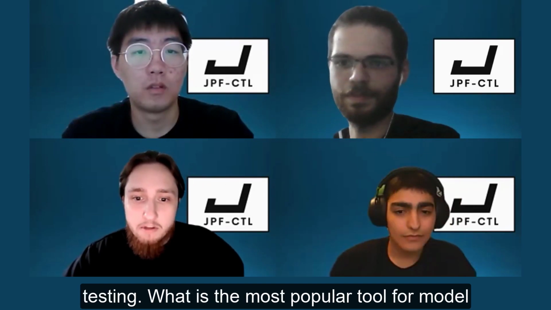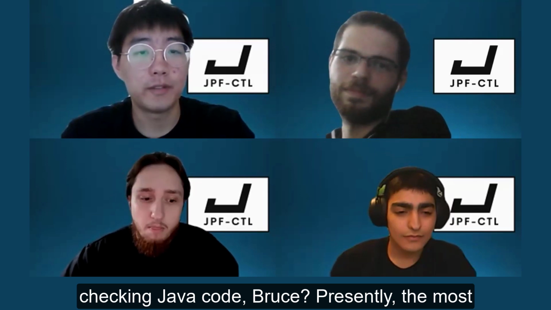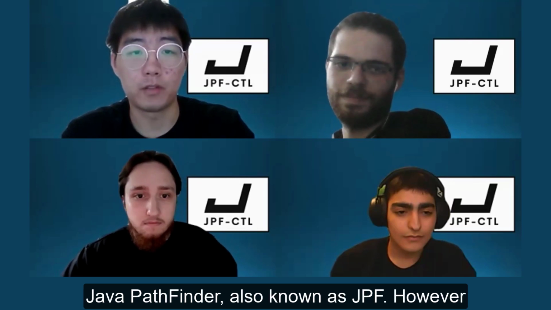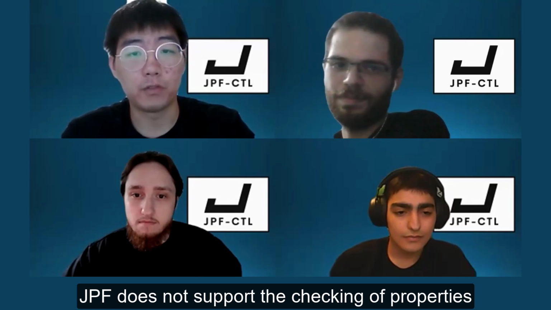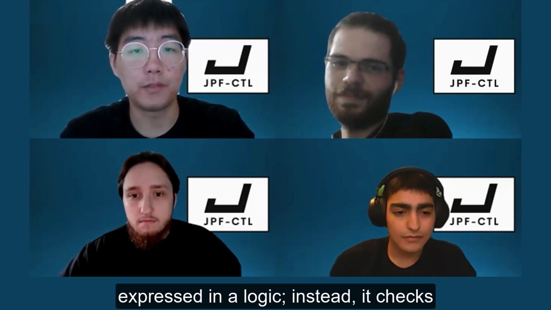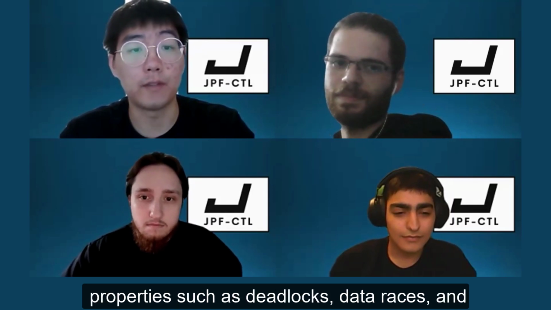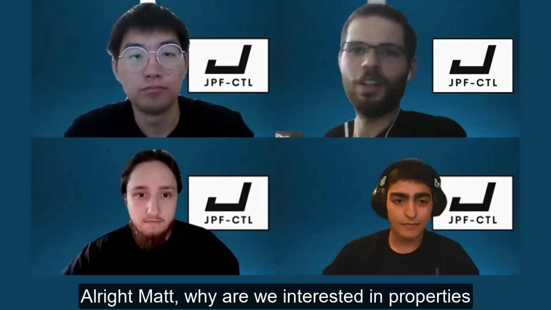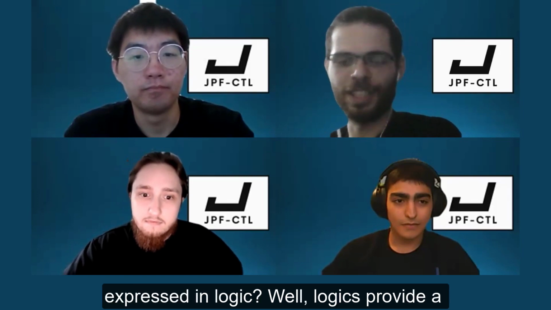What is the most popular tool for model checking Java code, Bruce? Presently, the most popular tool for model checking of Java code is Java Pathfinder, also known as JPF. However, JPF does not support the checking of properties expressed in a logic. Instead, it checks for properties such as deadlocks, data races, and other concurrency-related defects. All right, Matt, why are we interested in properties expressed in logic?